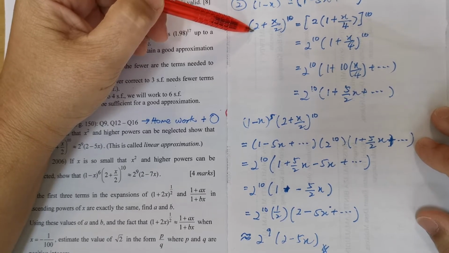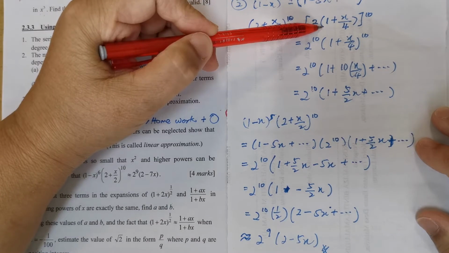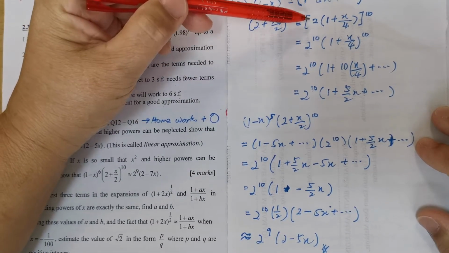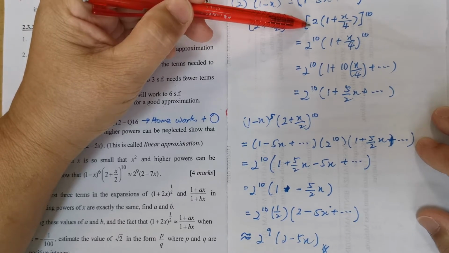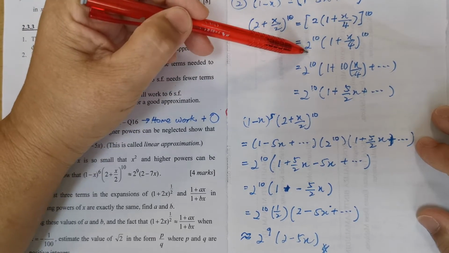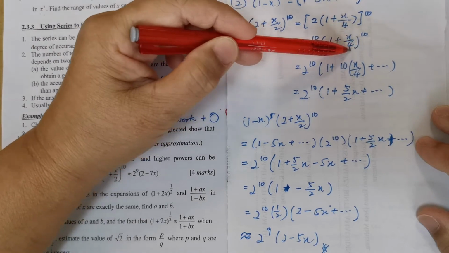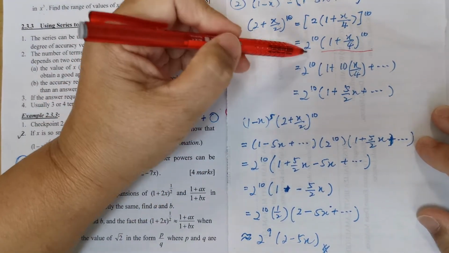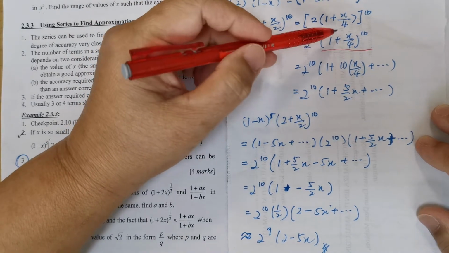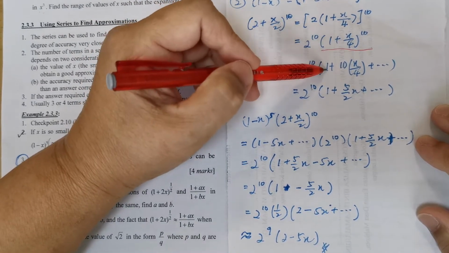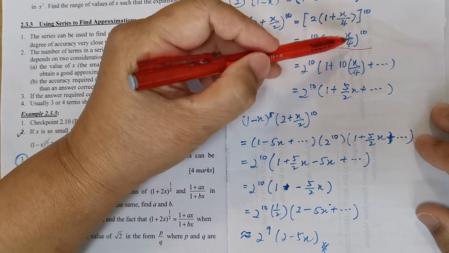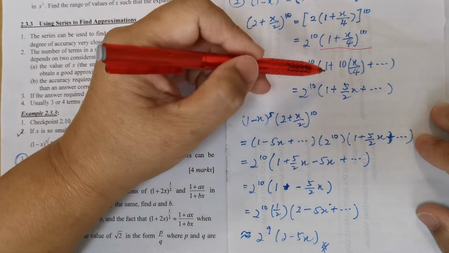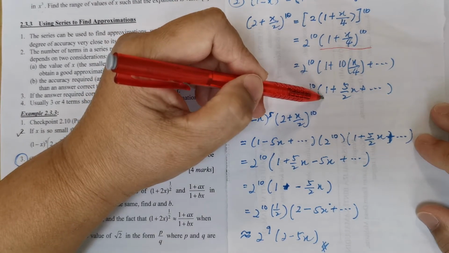It's easier for us to factorize in this form, easier for us to expand it. So I'm going to factorize out the number 2. It will be in this form. Then I expand this part. So 2 to the power of 10. We just need the first 2 terms. First term is 1. Second term is nx. So nx and dot dot dot. After I simplify, it becomes like this.